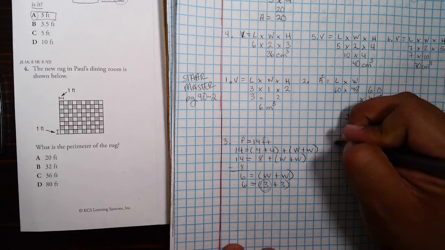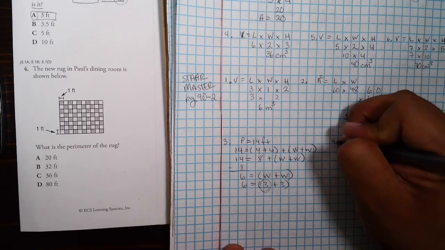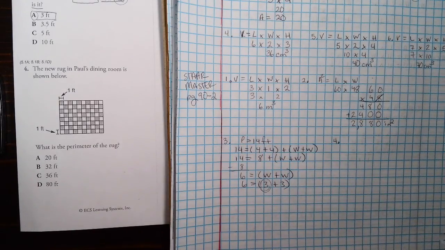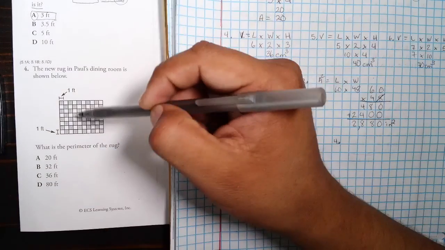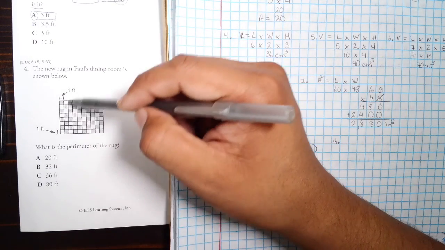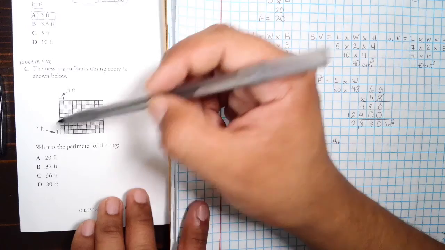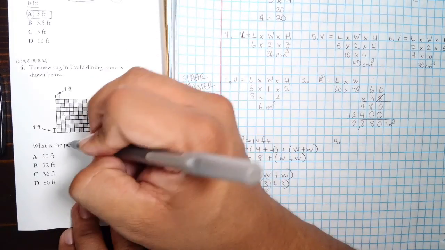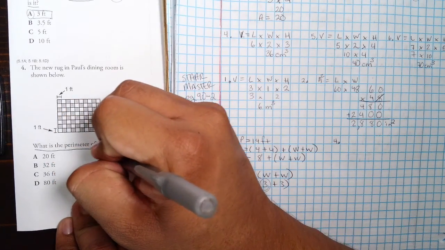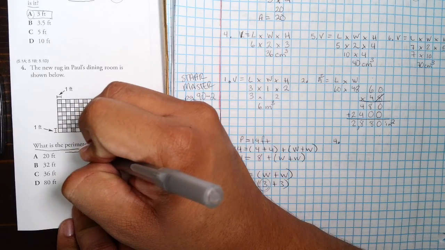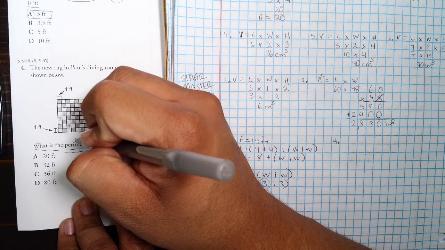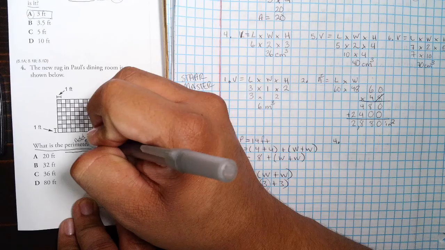I feel like I'm doing like a countdown or something. Okay, number 4. The new rug in Paul's dining room is shown below. Okay, so they're just showing, why is it check marks? It's just the design here. There's nothing telling us anything about the shaded parts. Okay, what is the perimeter of the rug? So underline, what is the perimeter? Double underline that perimeter. Perimeter means to add around, right?